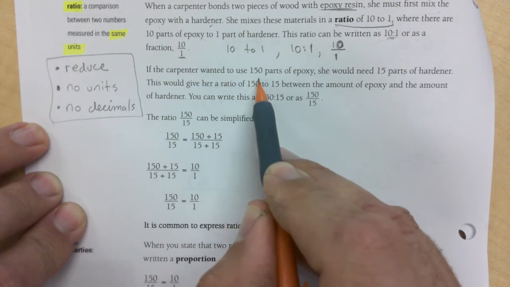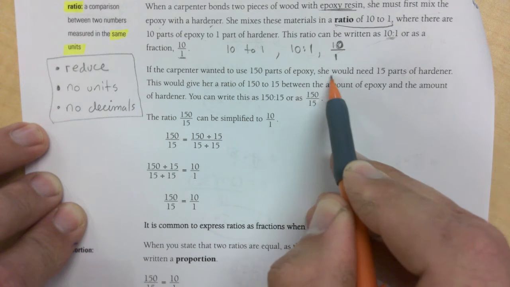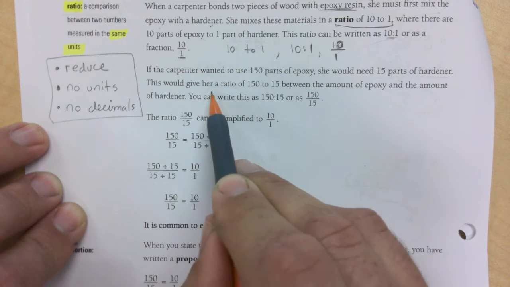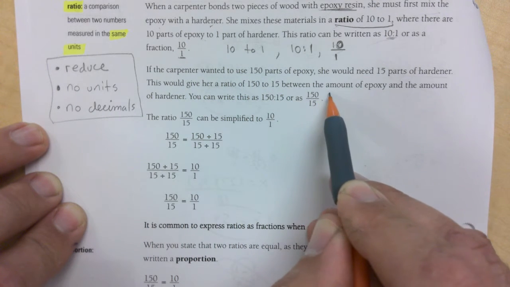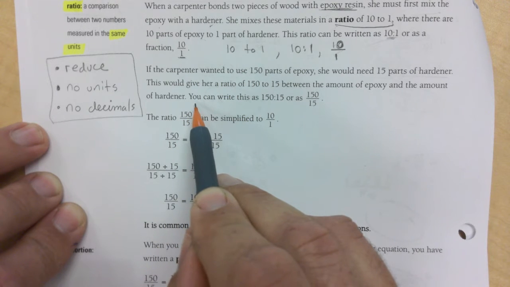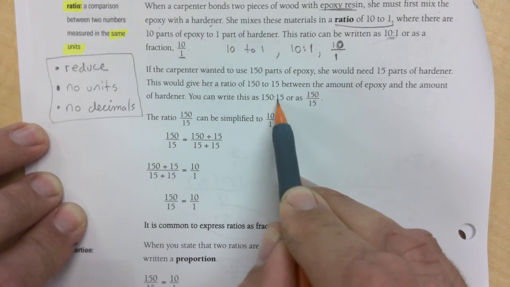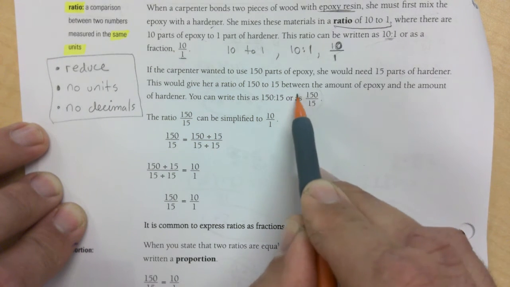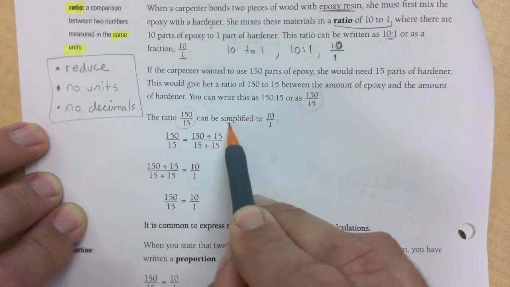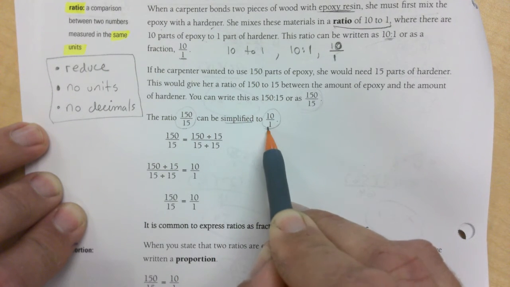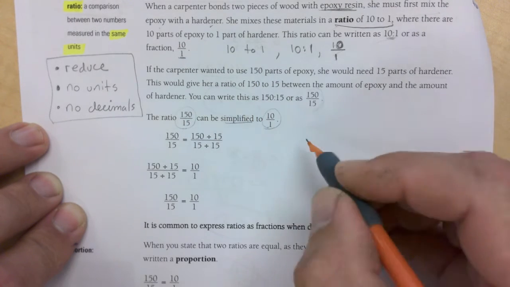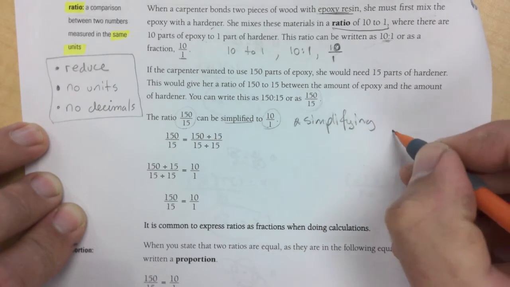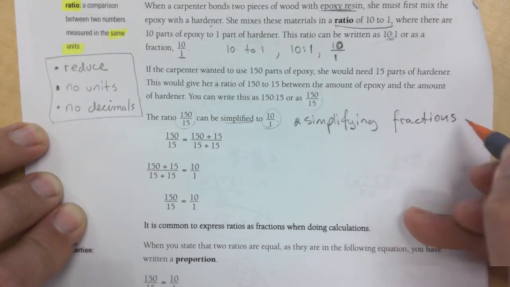If the carpenter wanted to use 150 parts of epoxy, she would need 15 parts of hardener, right? This would give her a ratio of 150 to 15 between the amount of epoxy and the amount of hardener. So you can write it as 150 to 15, or 150 over 15 like that. But this ratio can be simplified to this again. So it's basically simplifying fractions all over again.